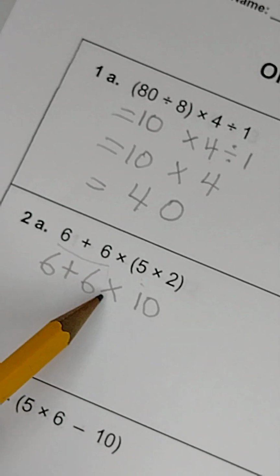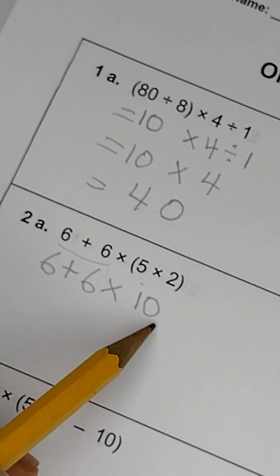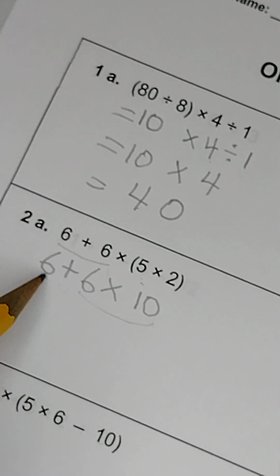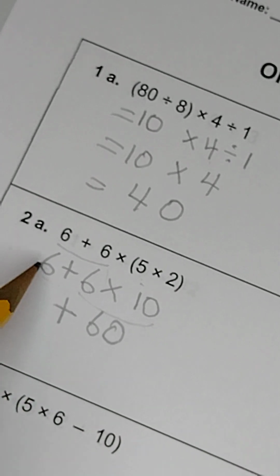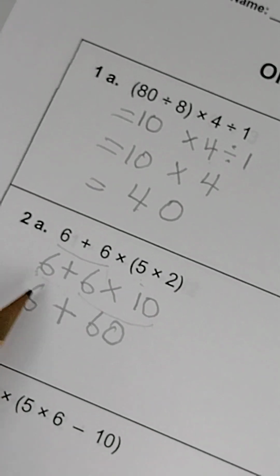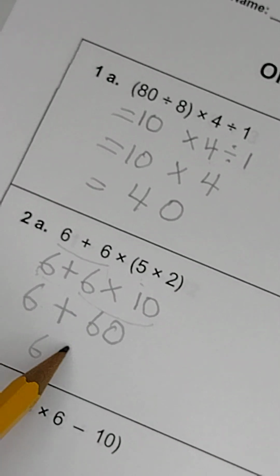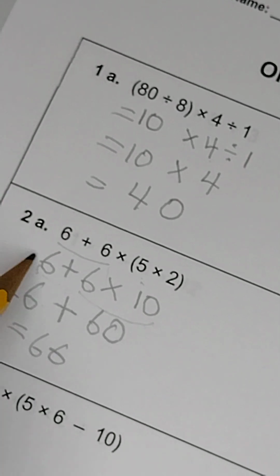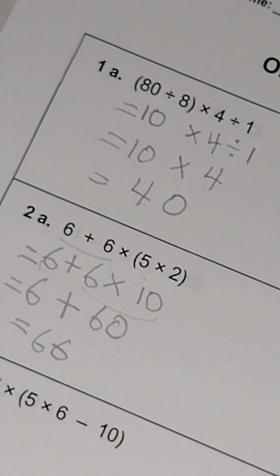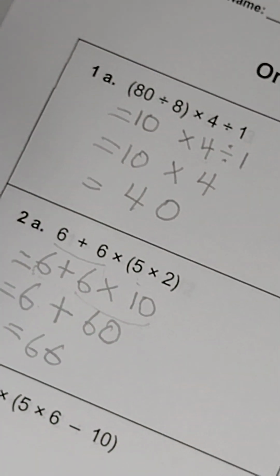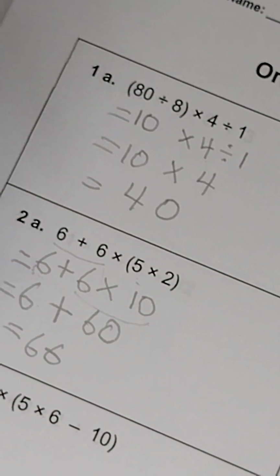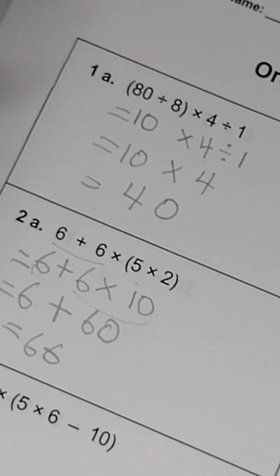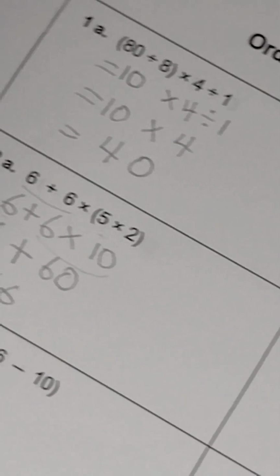Okay, so if we follow the BODMAS basically, so multiplication will come before the addition. So 6 times 10 is 60, and then plus, you bring down that 6, and then 6 plus 60 is 66. So to be honest with you, we are strictly following the BODMAS rule here, and BODMAS is where you have B for bracket, O for order, D for division, M for multiplication, A for addition, and S for subtraction.